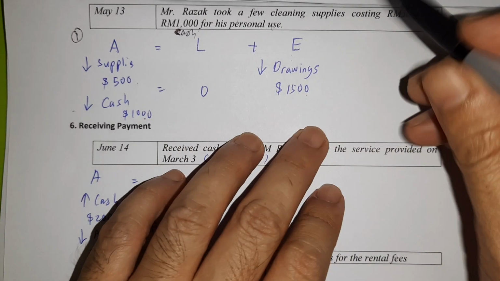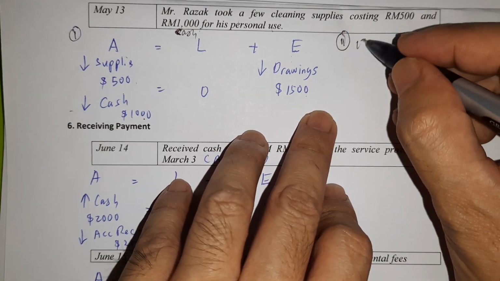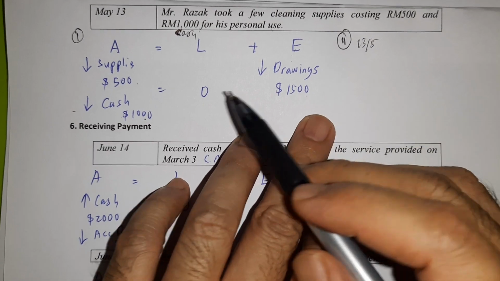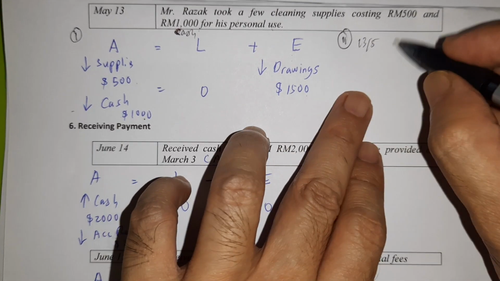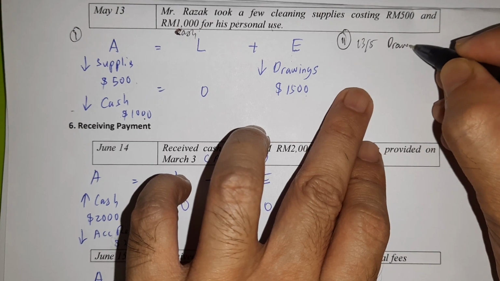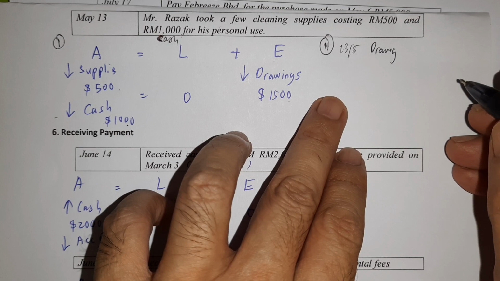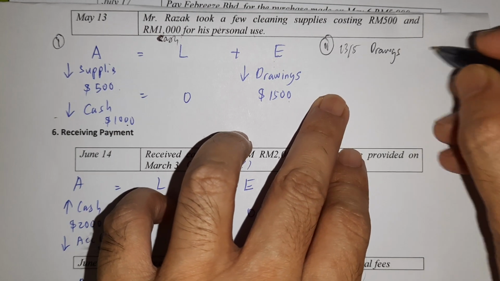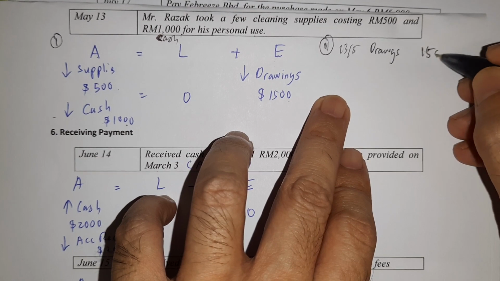So the journal entry is, the date is 13th of May, and then drawing, equity decrease, you debit account drawings, the amount is 1,500.